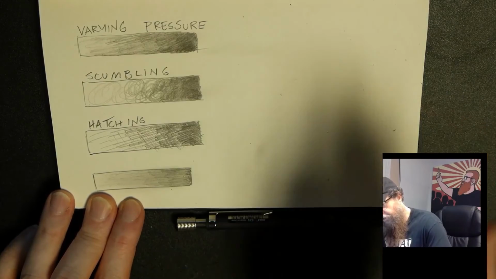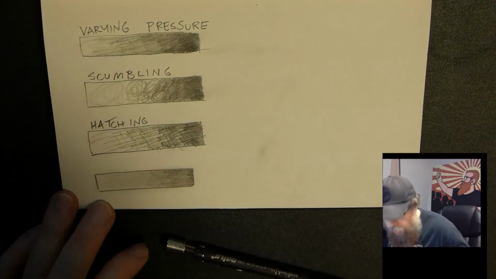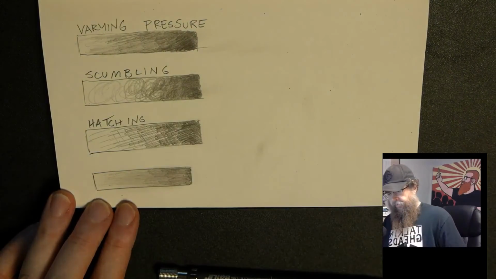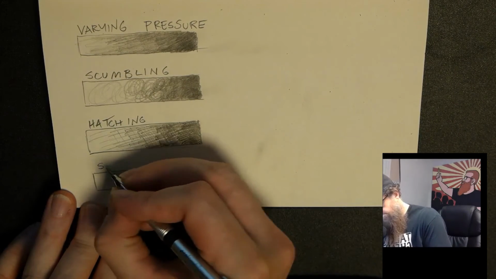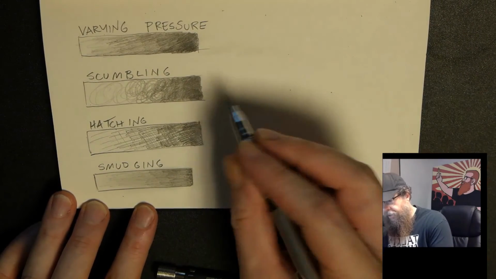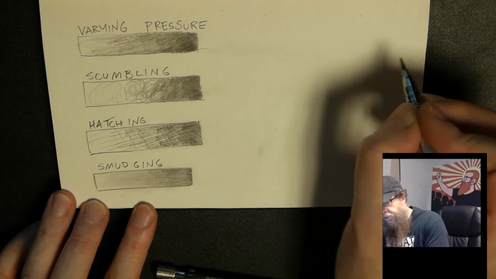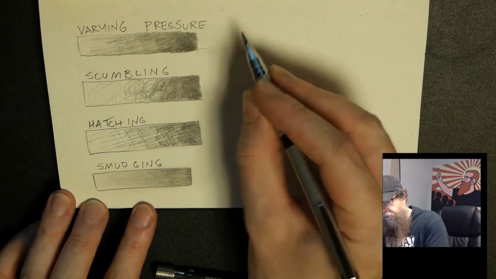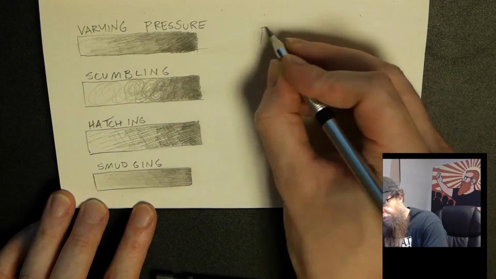I'm just coming in with an eraser to clean up around my edges. And this one is called smudging. Practice them. Again, each of them over here. And I think one page filled of those would be good.